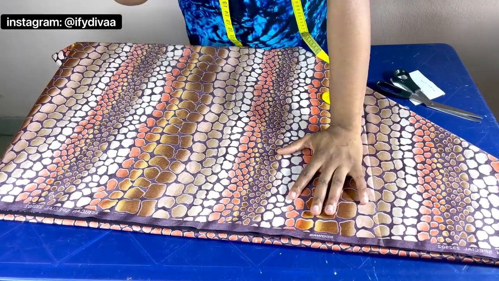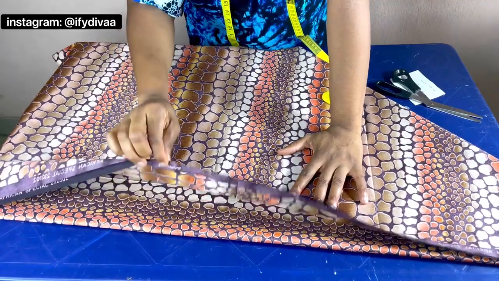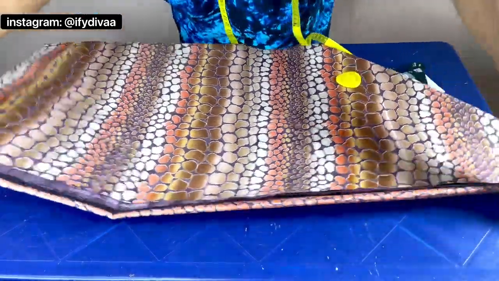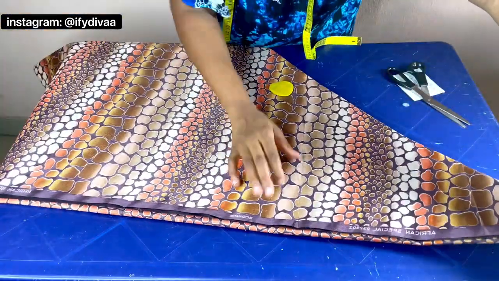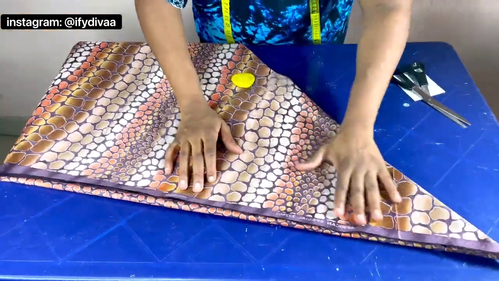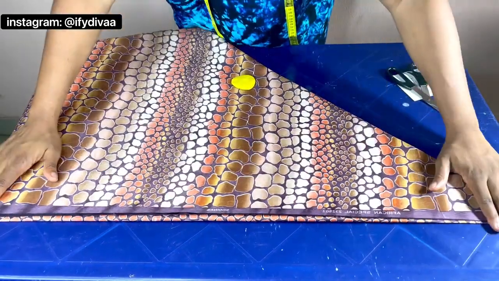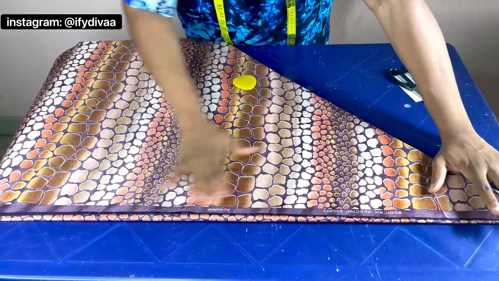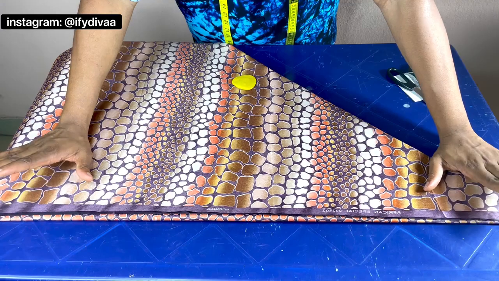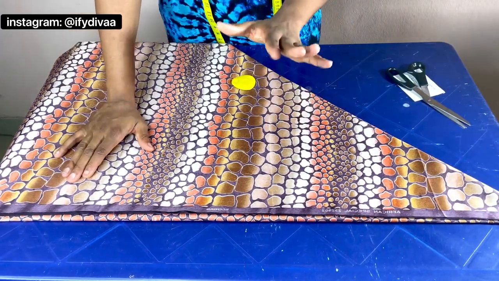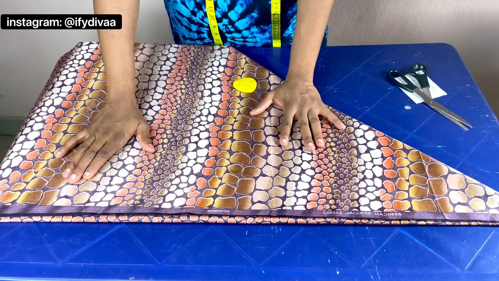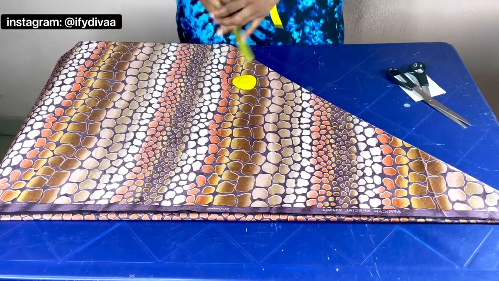The width of this fabric is 45, so I've done it twice like so, and have then made it into a triangle, as you can see here. So we're using the whole length of this fabric to make this dress. And the measurements we're going to be taking on here, first off, the bust point.